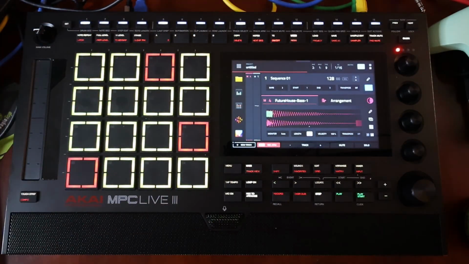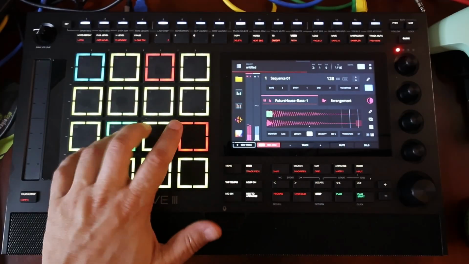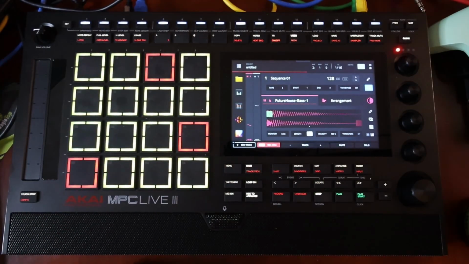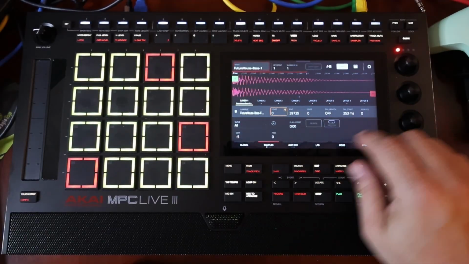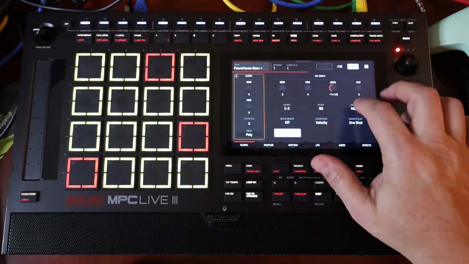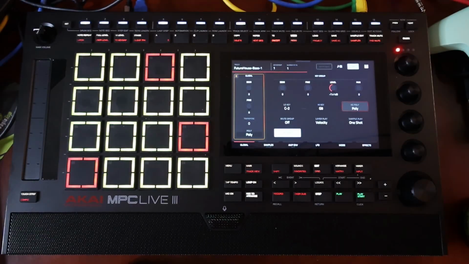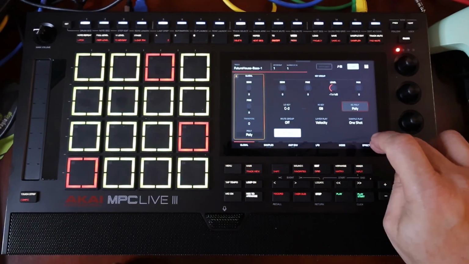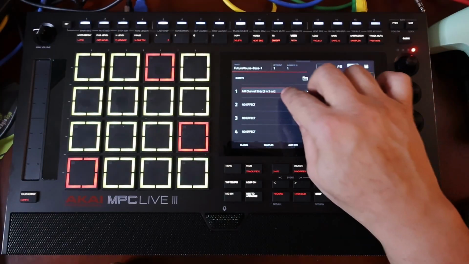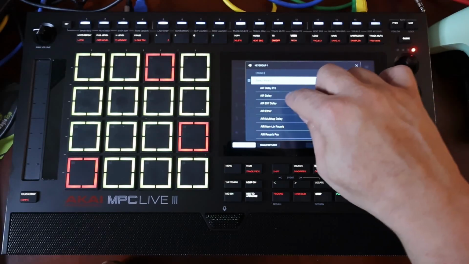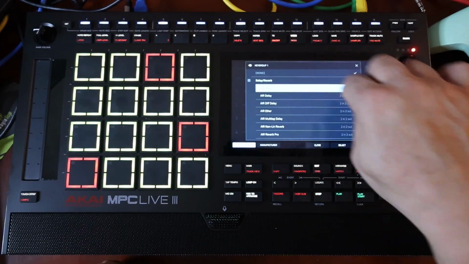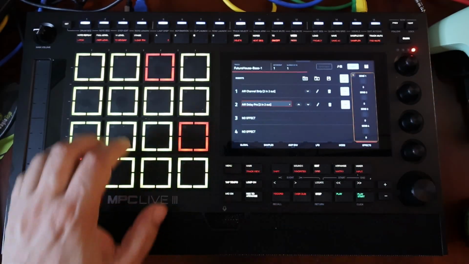Now it's on track 4, and we can go to the edit. Let's go to global. We'll turn the mono off, so now it's polyphonic. And now we'll go to effects, and I'm going to add a little delay to it. I'll add Delay Pro, select.